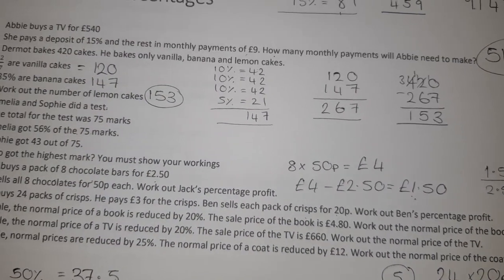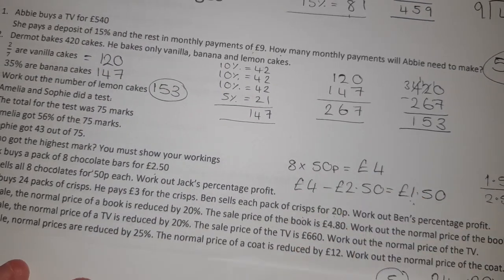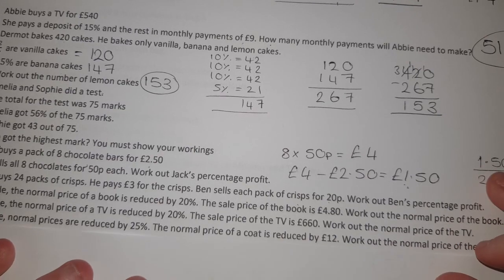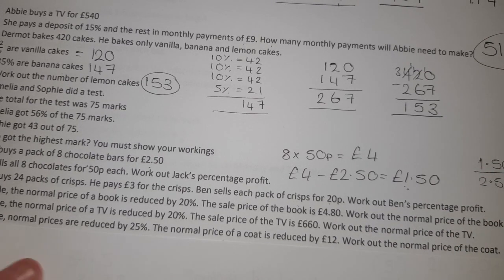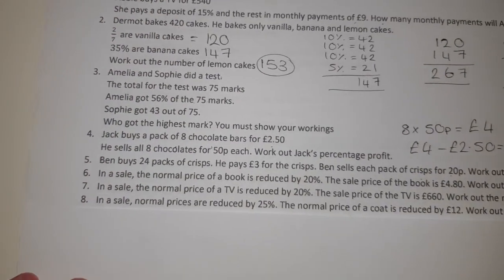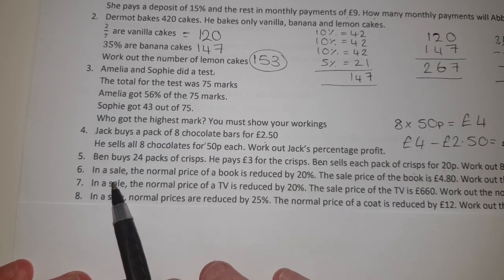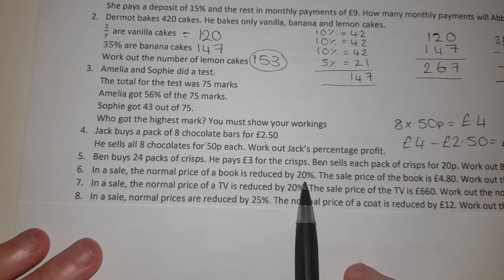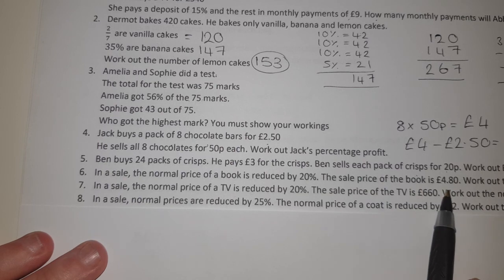Right, this is where we're going to run out of room a little bit. If we look at question 7. Have I missed a question? Question 6, sorry. So, question 6. In a sale, the normal price of a book is reduced by 20%. The sale price of the book is £4.80. Work out the normal price of the book.